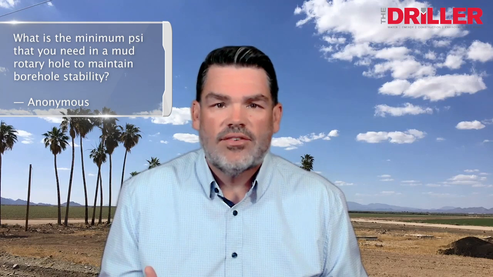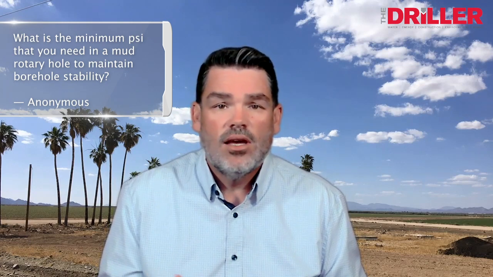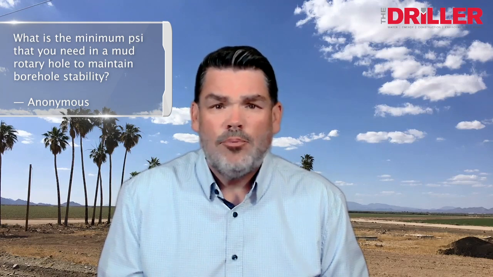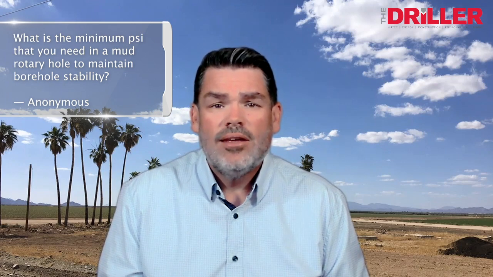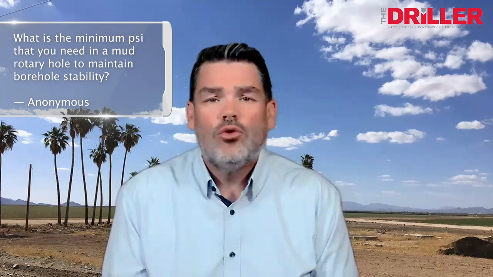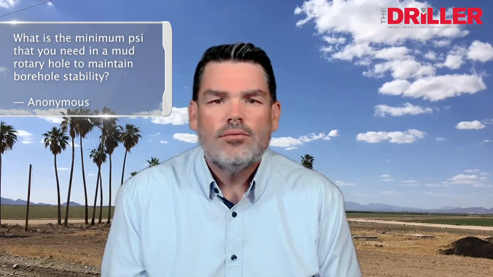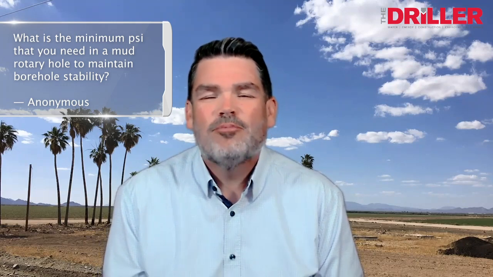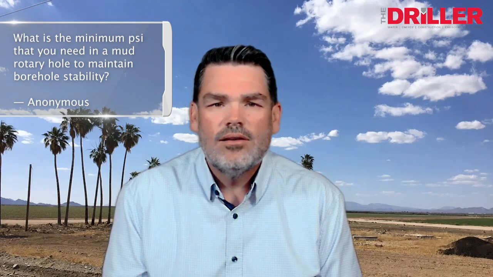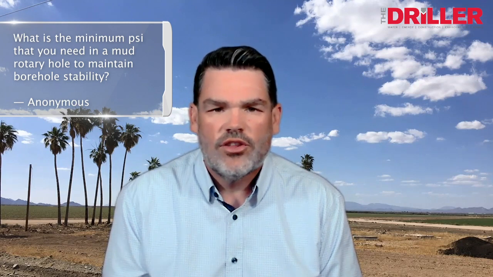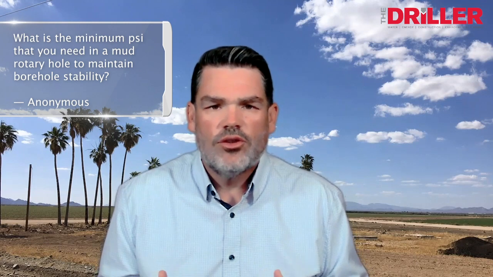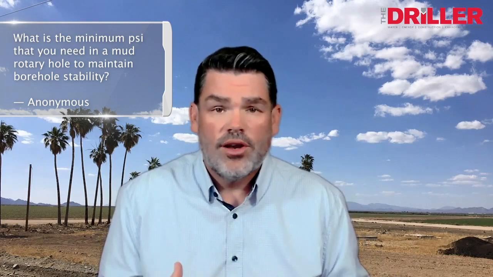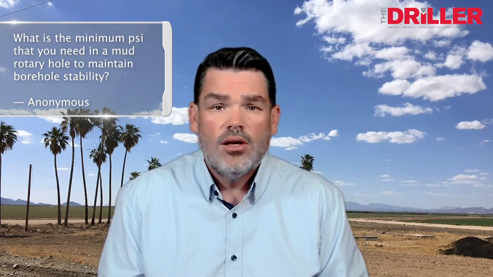However, there is a PSI to that. If I take an 8.45 mud and multiply it by 0.052, I get 0.44, I think it's 0.439, pounds per square inch that's holding that formation back, especially if we have water flowing and whatnot. There is some structure there.